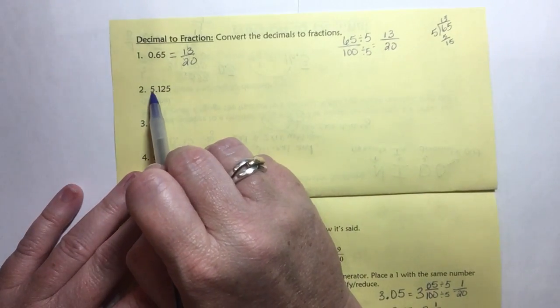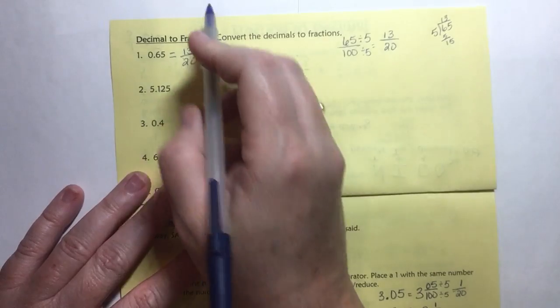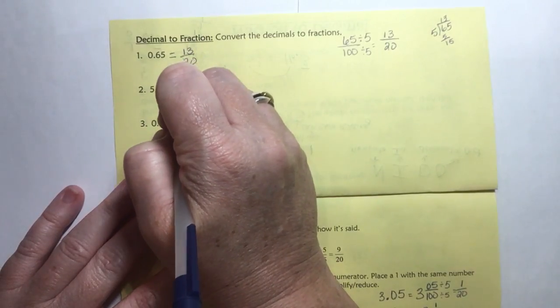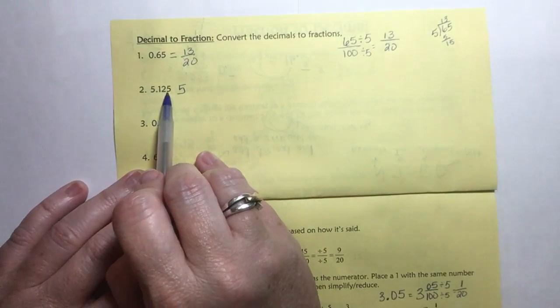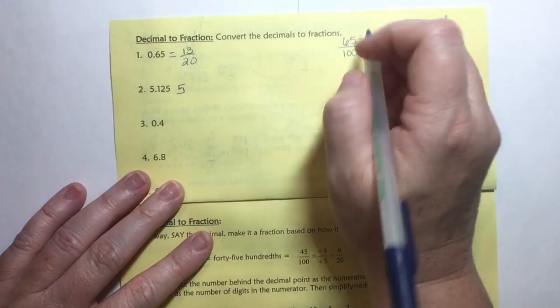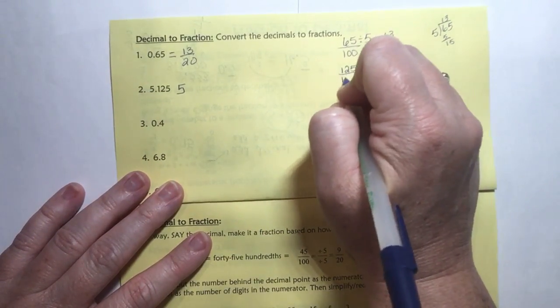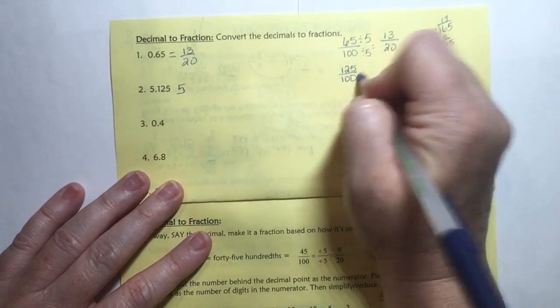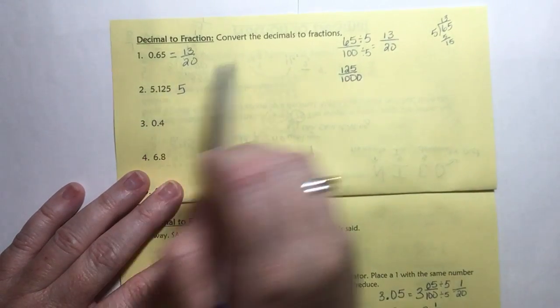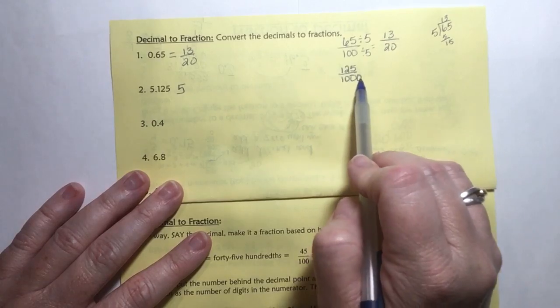Okay, so for number 2, I see I have a whole number. So I'm just going to bring my whole number over. And then I have 125 thousandths. So I'm going to put 125 over 1,000. Oh, almost just put 100. Remember, we've got 1, 2, 3 zeros.